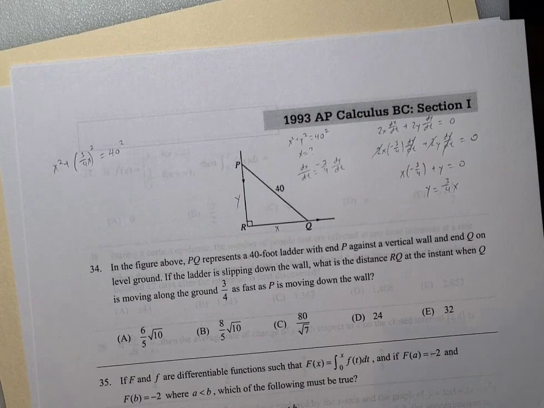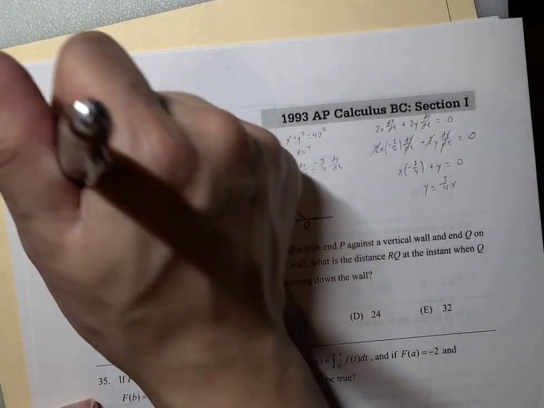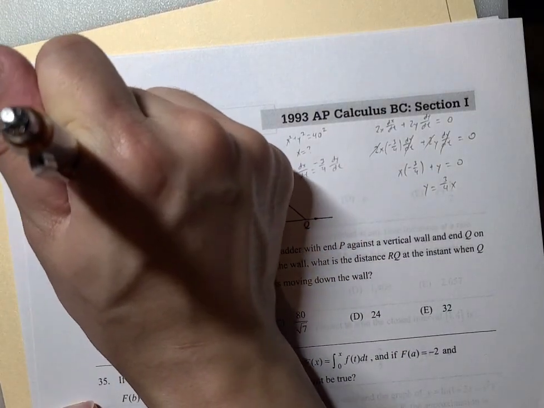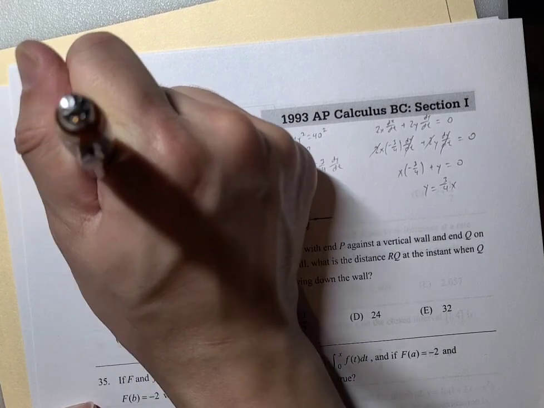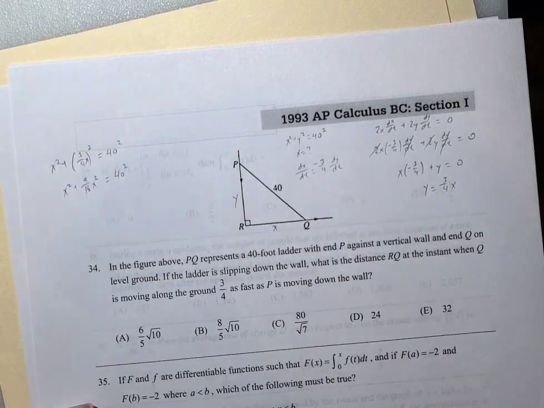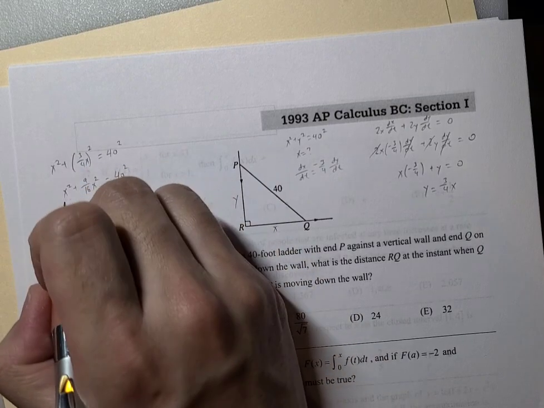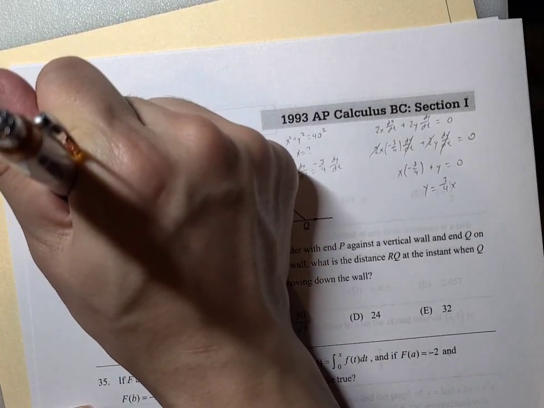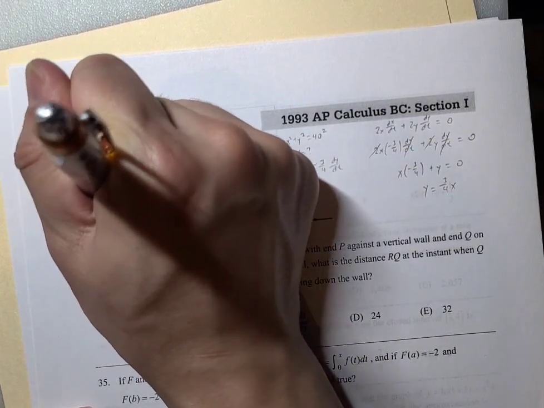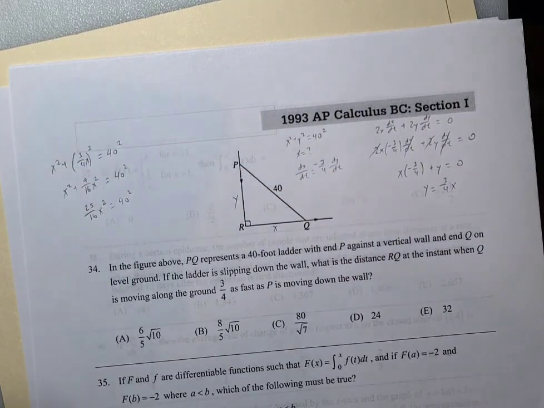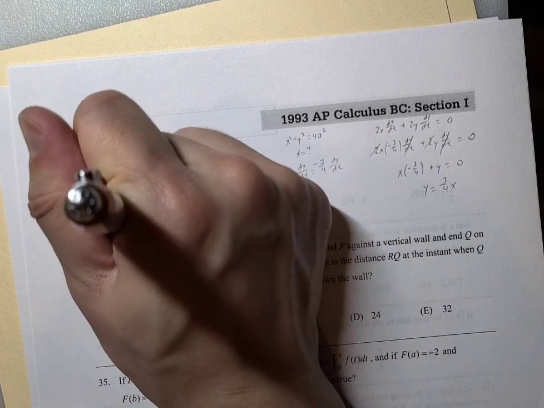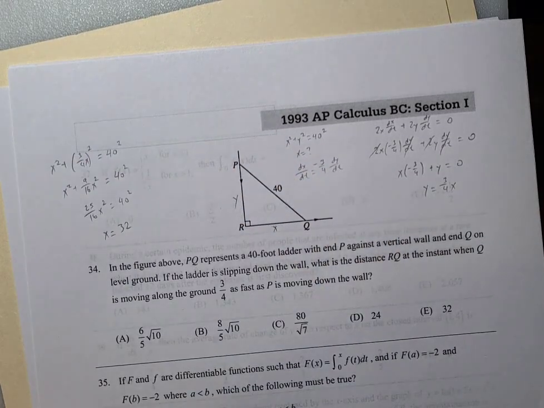Okay, so now we can just solve for x, because this would be x squared plus 9/16 x squared is 4t squared, okay, which we can say this is what? 25/16 x squared is 4t squared, okay, and then we just solve for x. Plug it into your calculator. x is 32. That's choice E over here, okay?